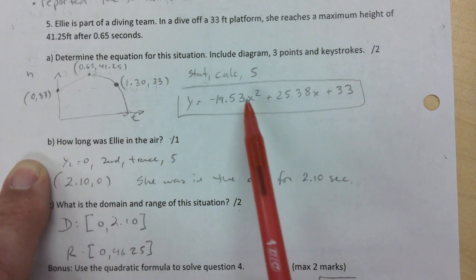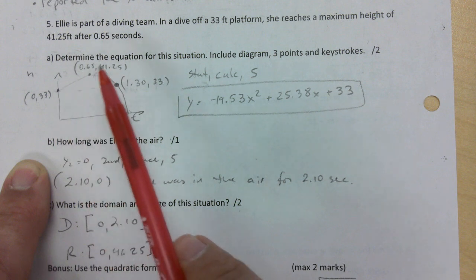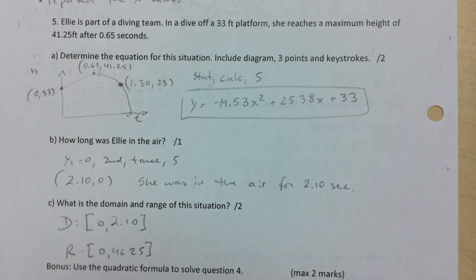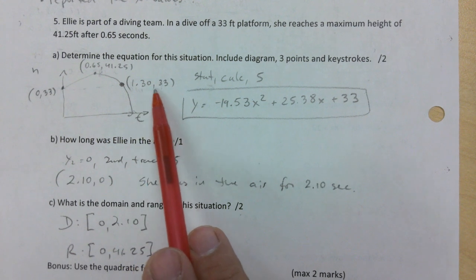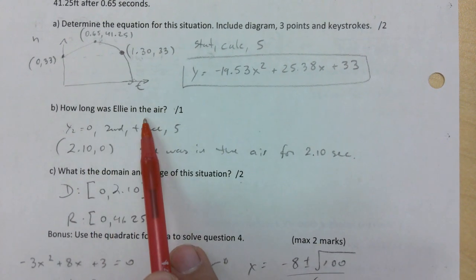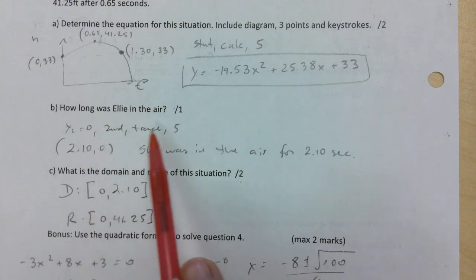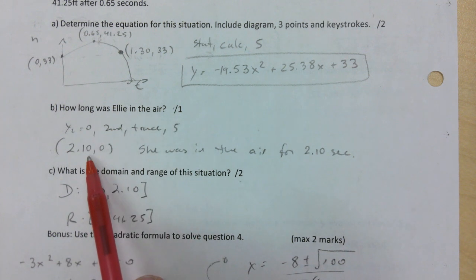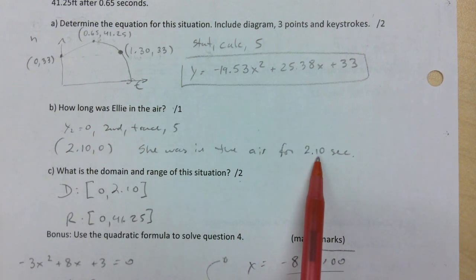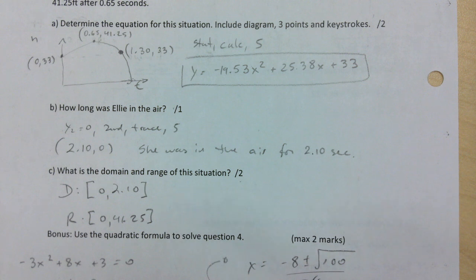However, if you have an equation with the keystrokes, whatever points you ended up coming up with, you get 1 mark for the equation if it's written properly, y equals and everything, right? But you would lose 1 mark if you don't have this point there somewhere. How long was he in the air? This is the x-intercept, so you have to show me the keystrokes. And it's 2.10, right? So you have to tell me with units how long that was happening for.